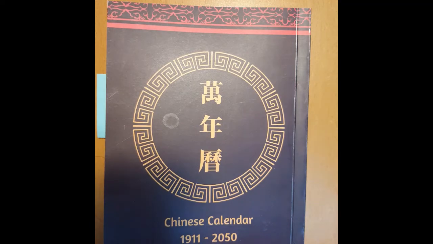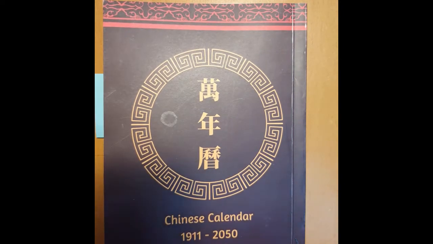So this is how the 10,000 year calendar is. This is a version that I've compiled specifically for my students. It's quite an easy to use calendar. You see that you have it from 1911 right up to 2050, so it's a pretty wide range of years. Once you buy it, you can use it for many years, and it's not very expensive. You can get it anywhere in the bookstores. Usually they will have it.